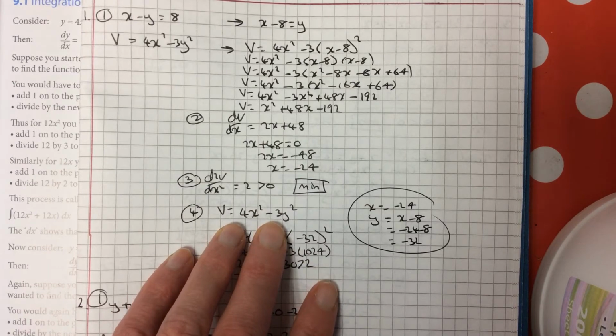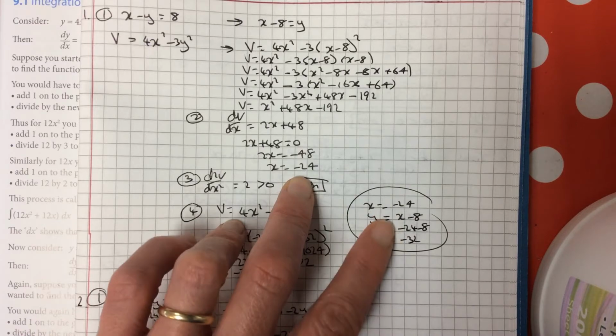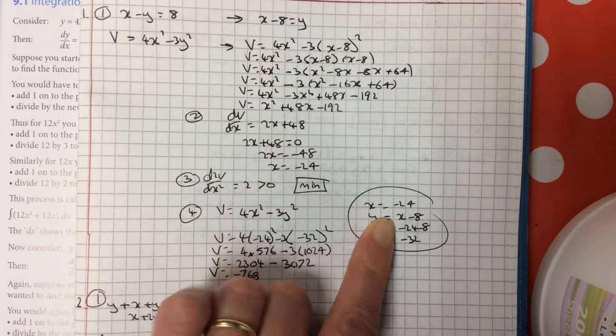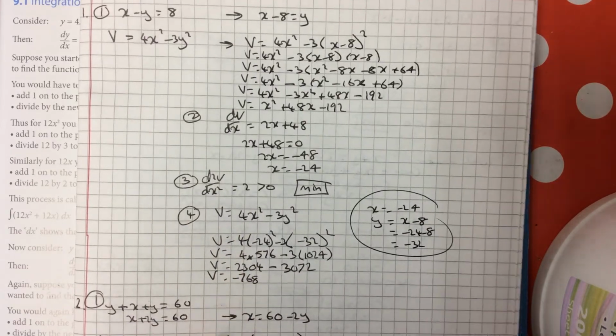Now answer the question. The question wants the value. So you've got your x. This is me working out my y from up here. So you've got your x and your y. Put it into your expression to get your value.